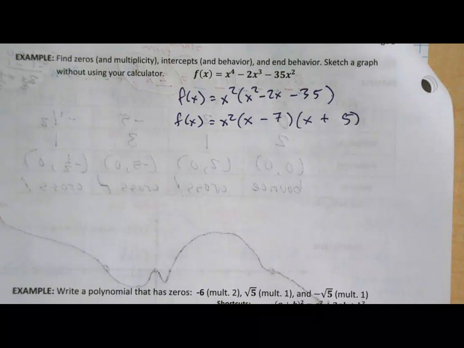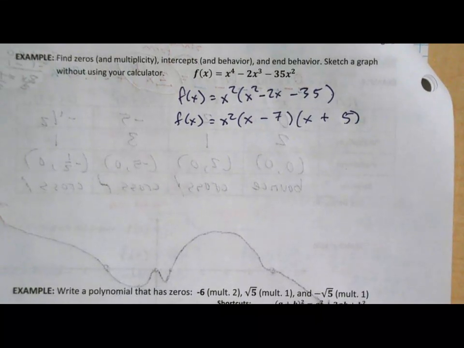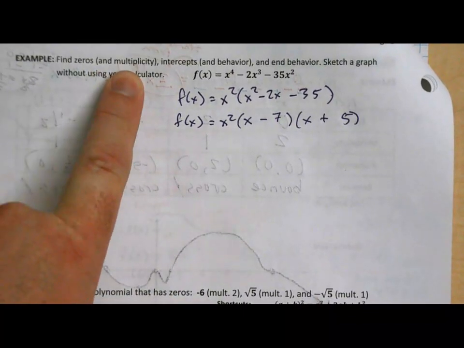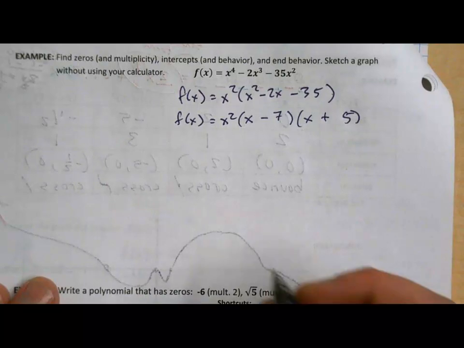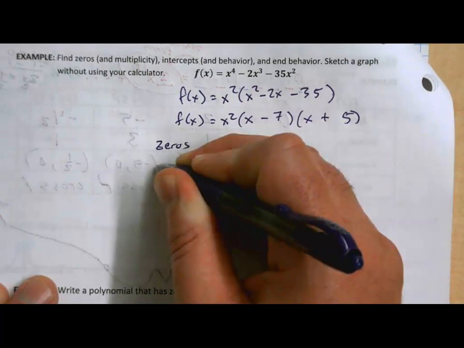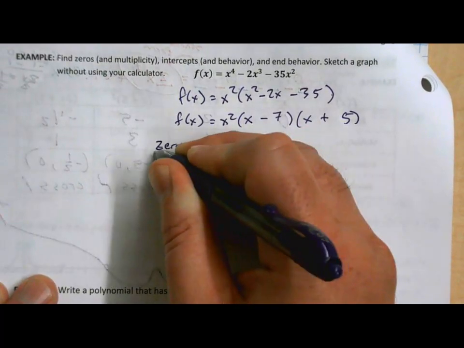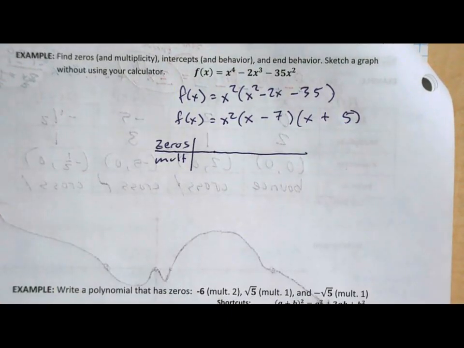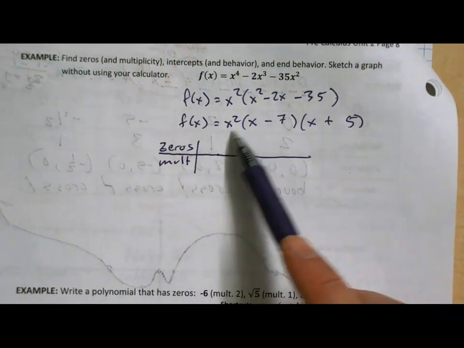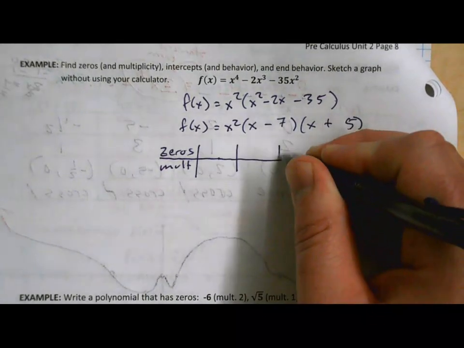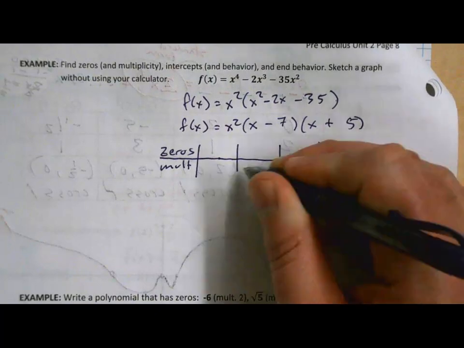All right, we're factored. So let's start with, what do we want here? Zeros and multiplicity. So let's go ahead and start by making ourselves a little chart here. Zeros and multiplicity. So you'll be doing this on several of your problems on your assignment. I'm seeing 3 distinct factors here, so there will be 3 different zeros, each with their own multiplicity.